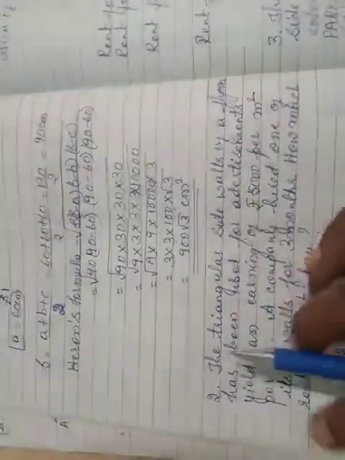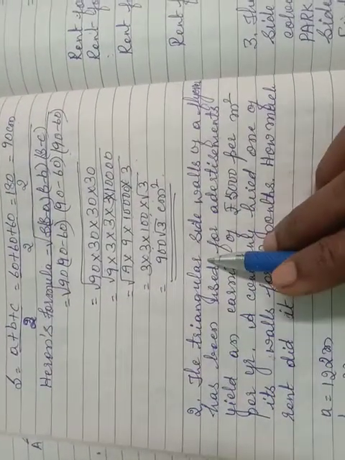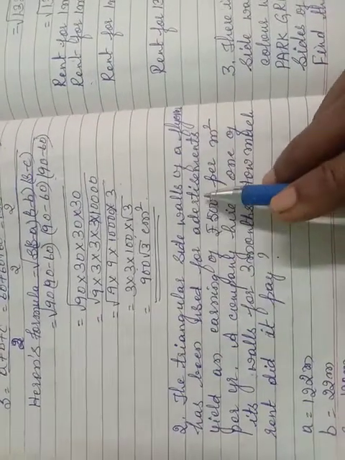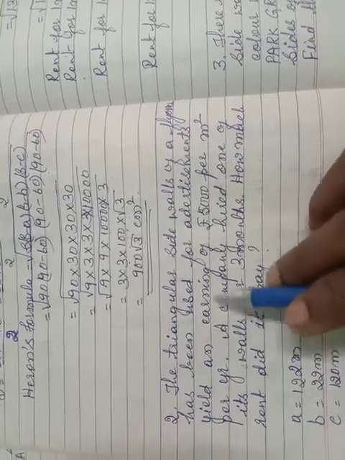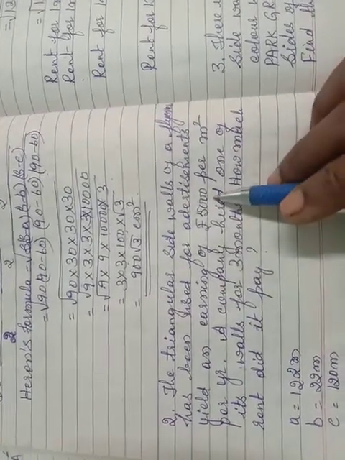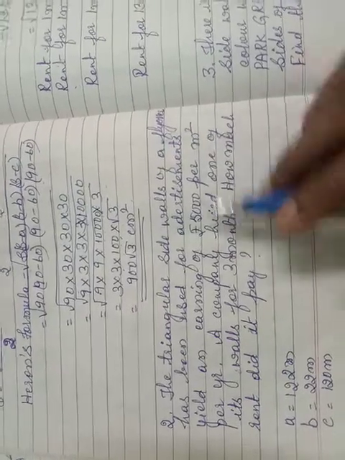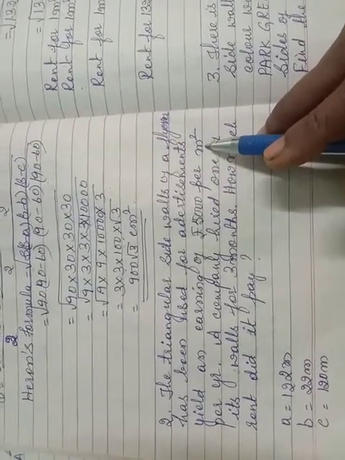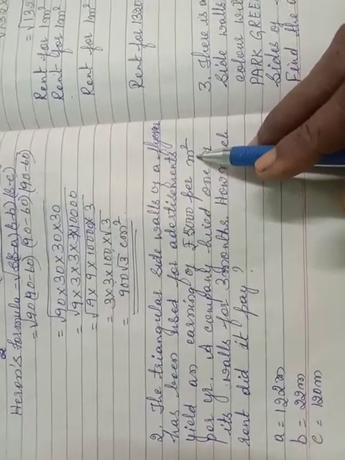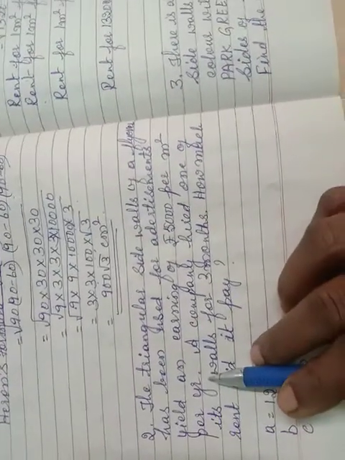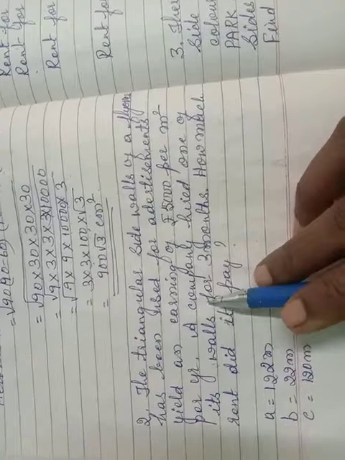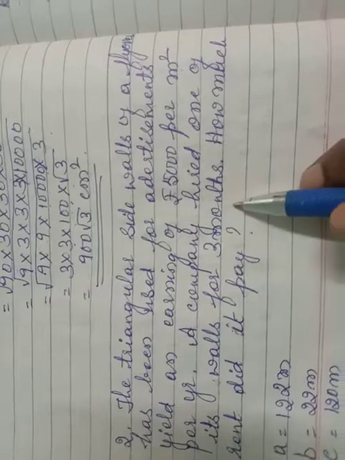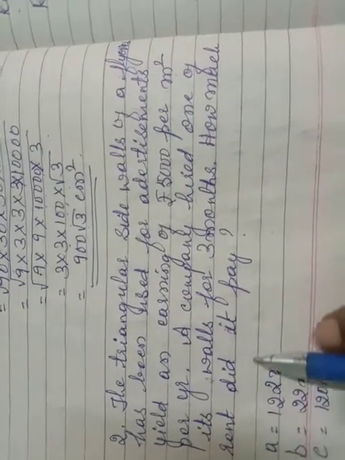Now let us move to the next problem. The triangular side walls of a flyover have been used for advertisements, yielding earning of rupees 5,000 per meter square per year. That means for 1 square meter, 5,000 per year. This is for 1 year. Understood? A company hired one of its walls for 3 months. How much rent did it pay?